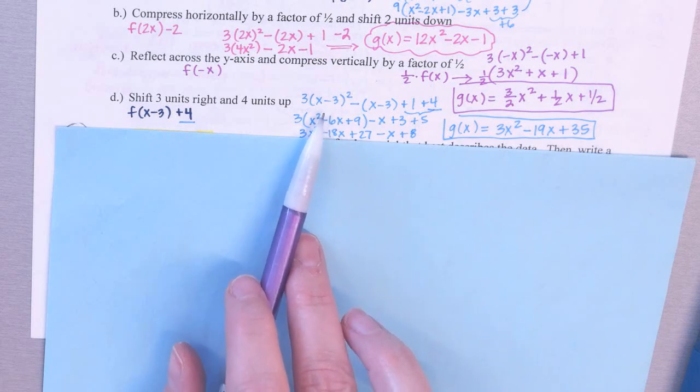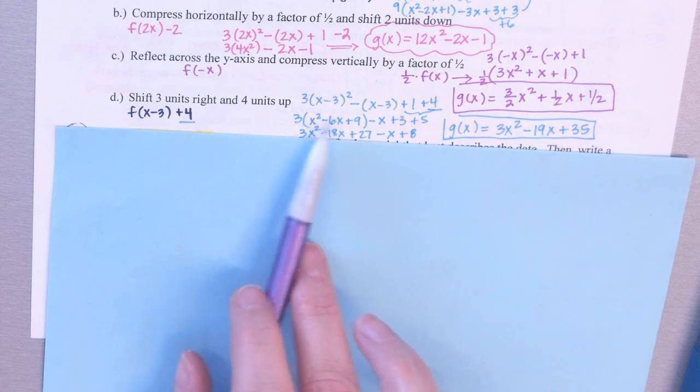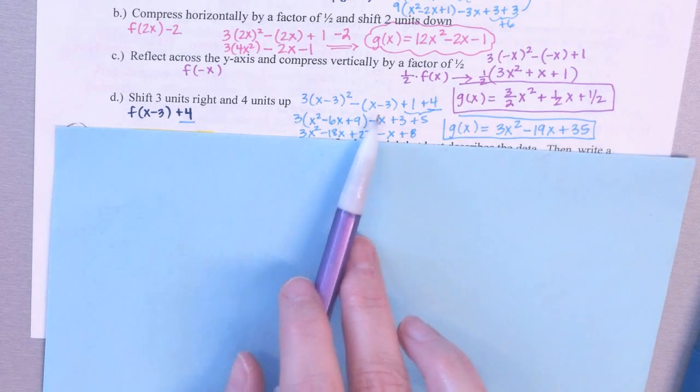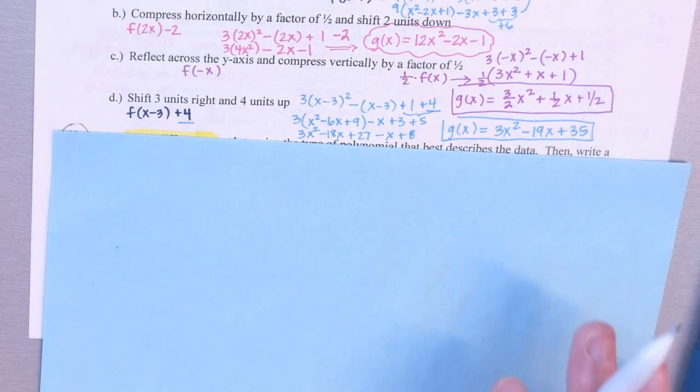You FOIL, right? So x minus 3 times x minus 3. Write that out twice if you need to, and then FOIL. Distribute the negative. Add your like terms. Distribute the 3. You have some more like terms. And this is your final answer: 3x squared minus 19x plus 35.